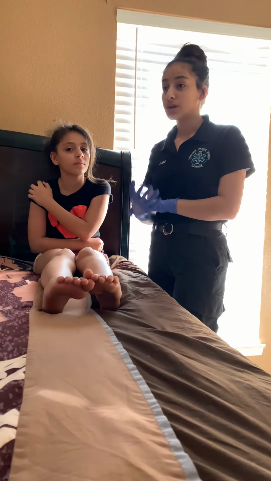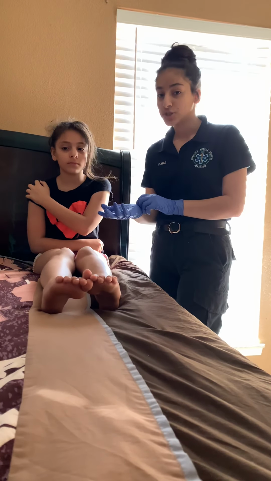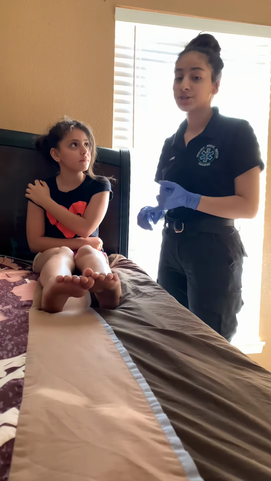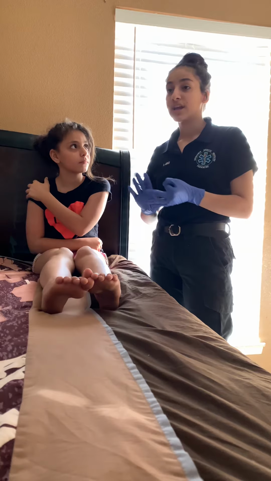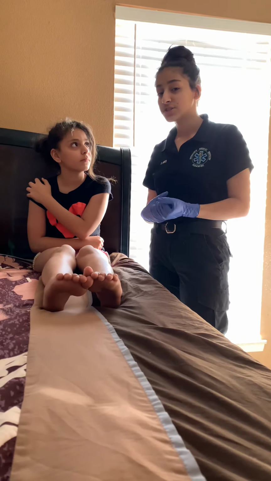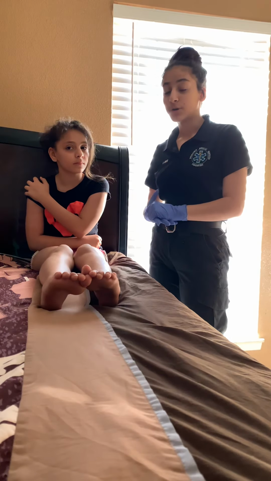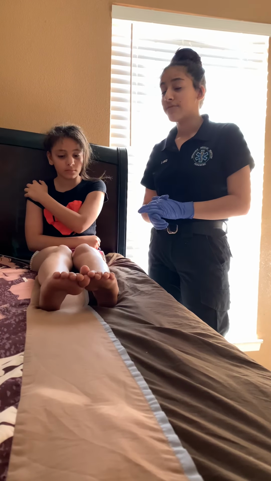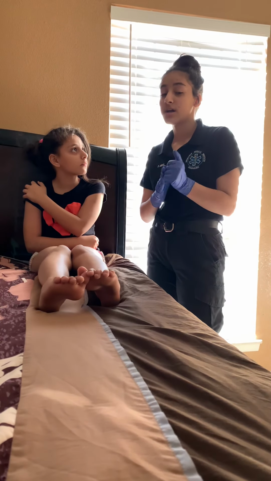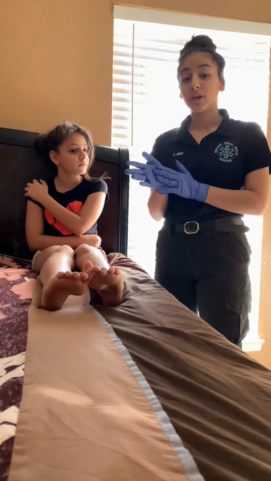First, I will talk to the parents regarding the patient's SAMPLE history. I will ask if the patient has any allergies. The patient's not allergic to anything. They're not taking any medication. They don't have any significant or relevant past medical history. Their last meal was a cheeseburger with soda, and the event that occurred is the patient fell from a slide 5 feet high. I will now begin my OPQRST.